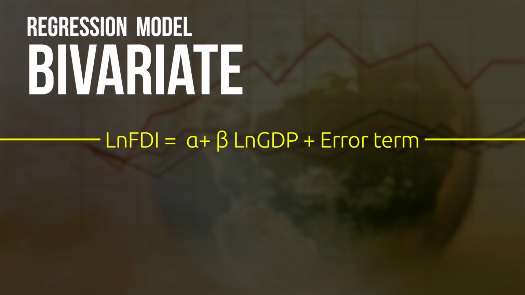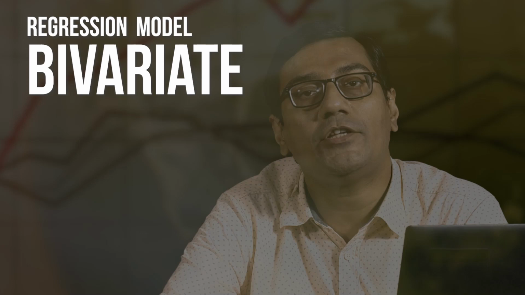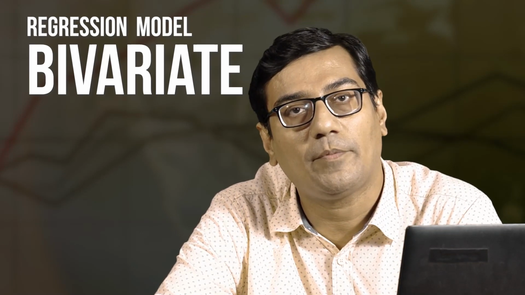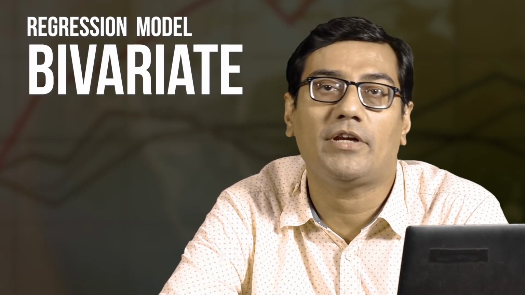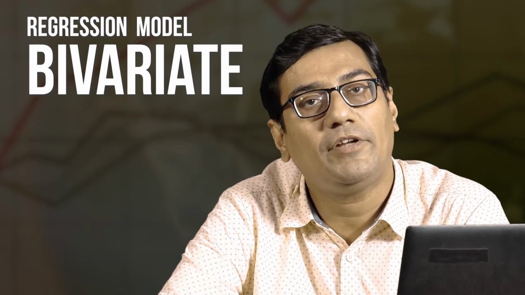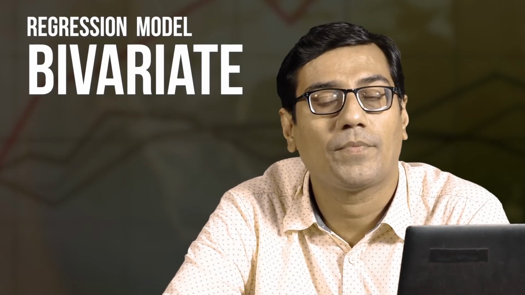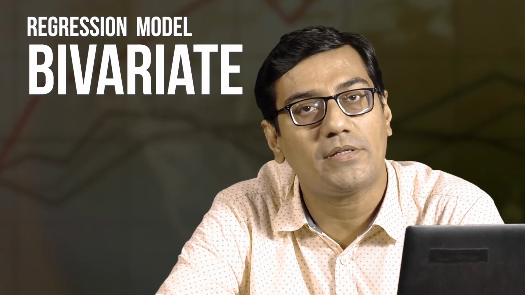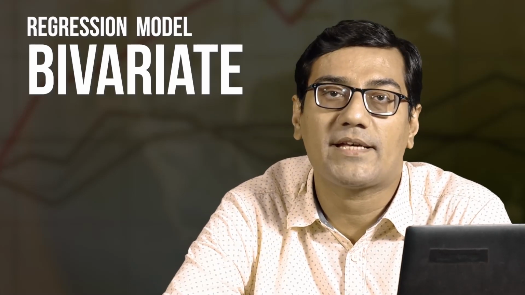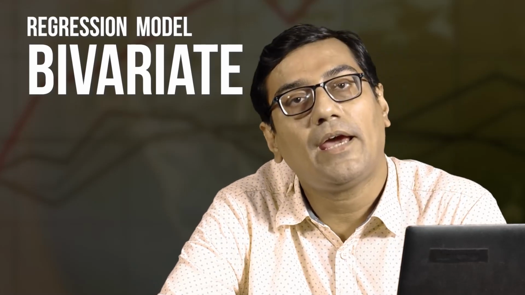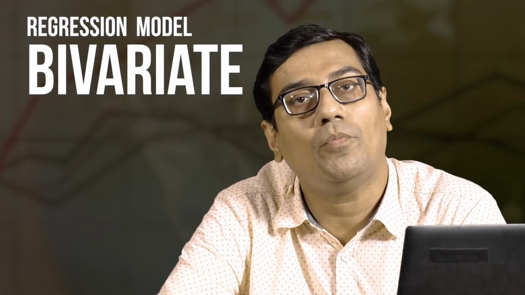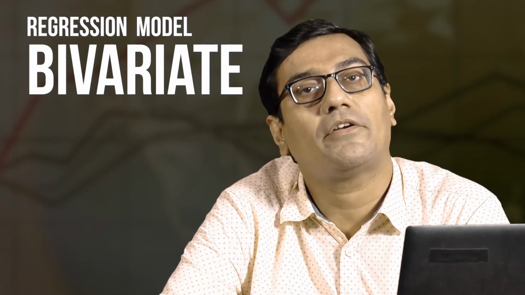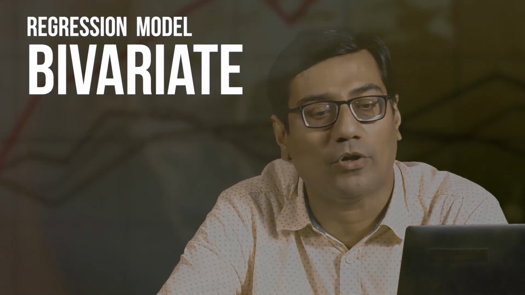When we refer to ln FDI, it is the dependent variable, and ln GDP is the independent variable, and we want to trace out a relationship between ln FDI and ln GDP. Alpha and beta are the population parameters which need to be estimated. The error term is considered the omitted variable term, the random term in an econometric model.